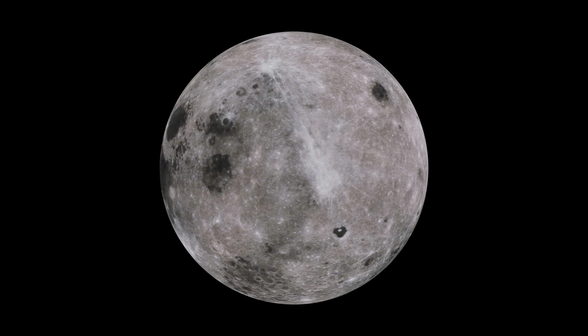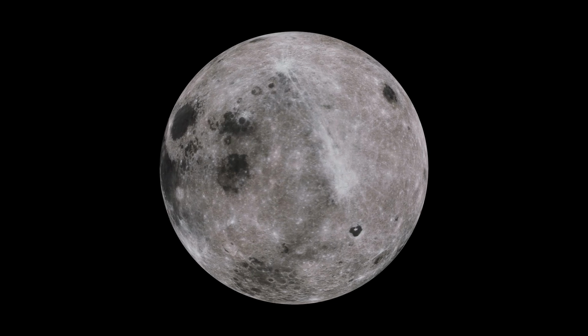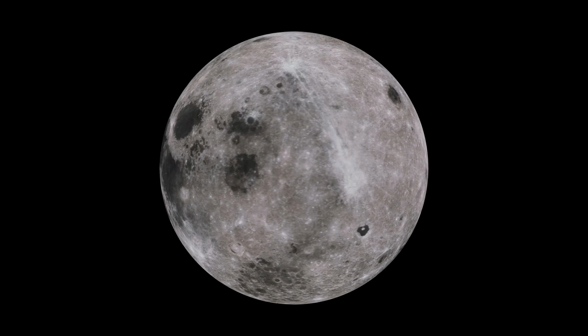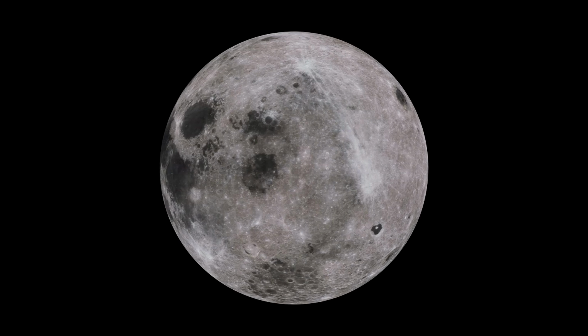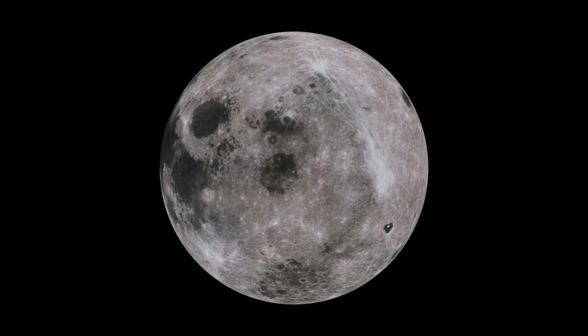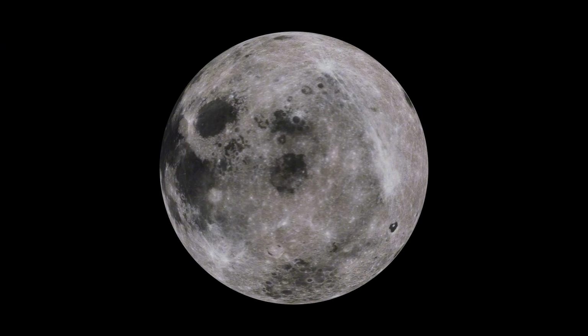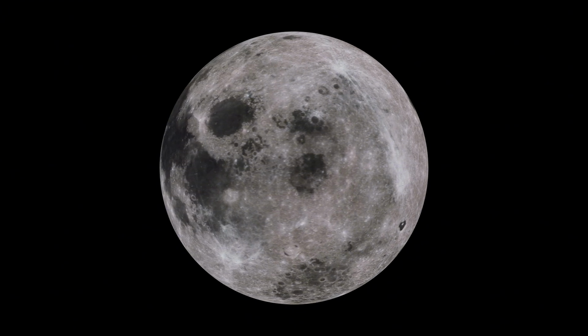A single collision created a companion that stabilized a planet, shaped its climate, guided its tides, and quietly made life possible. Without the moon, Earth might never have become a place where intelligence could emerge. Without the moon, there might be no one here to ask how the universe began.